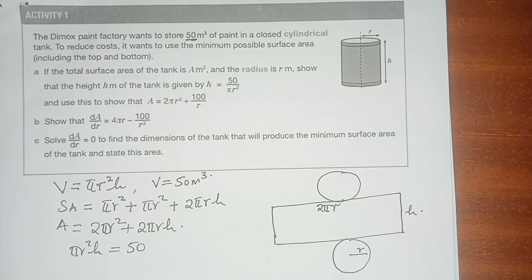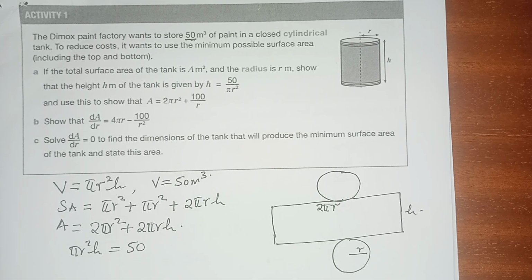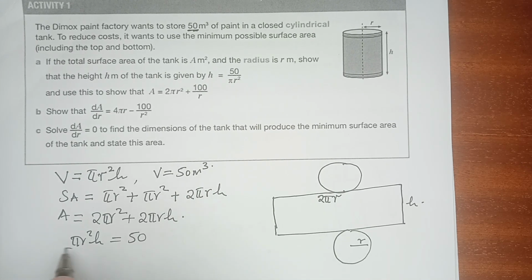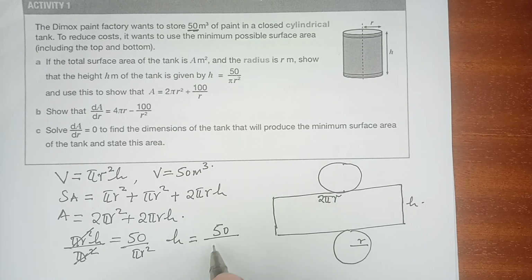Making H the subject of the formula, we divide both sides by pi R squared, and you can already see that H is equal to 50 over pi R squared. And that is shown as per the requirement of Part A.